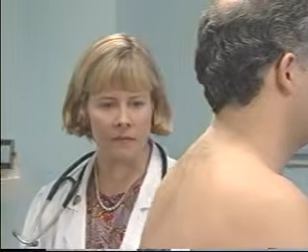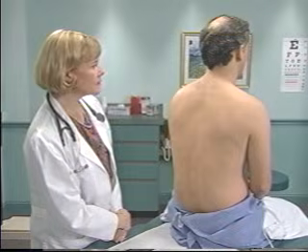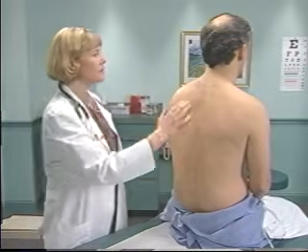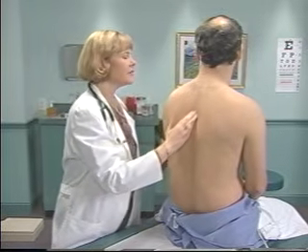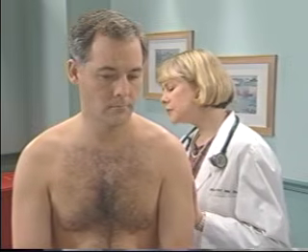As you do this, assess the anteroposterior and lateral diameters of the thorax. Normally, the lateral diameter is up to twice the anteroposterior diameter for a ratio of about 2:1. Still standing behind the patient, use your finger pads to palpate the spinous processes. They should be evenly spaced and non-tender.